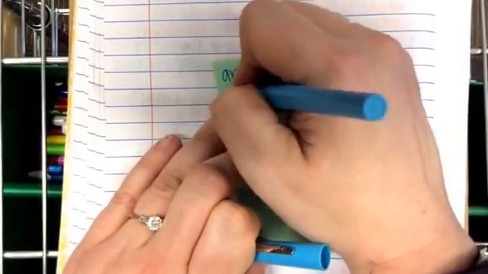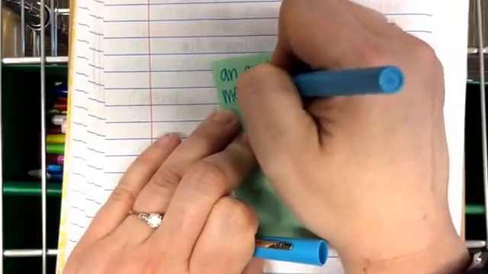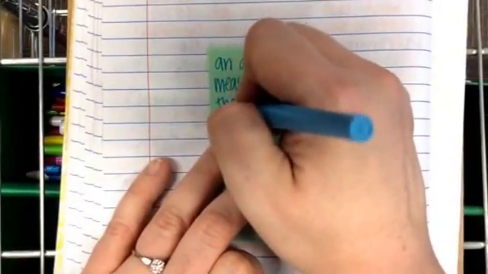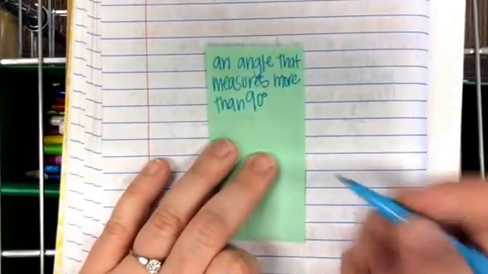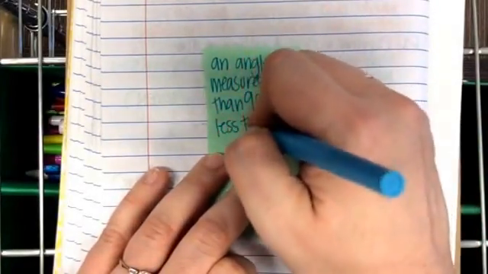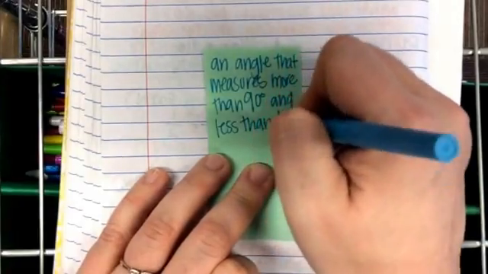It is an angle that measures more than 90 degrees and less than 180 degrees.